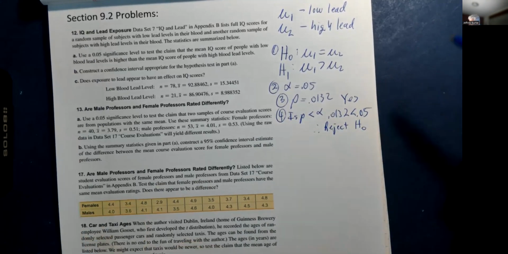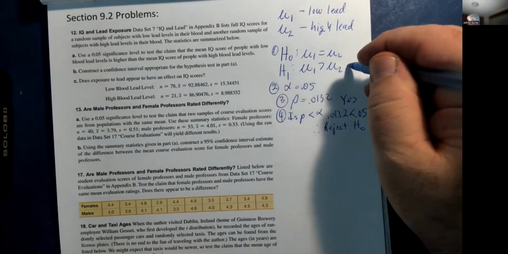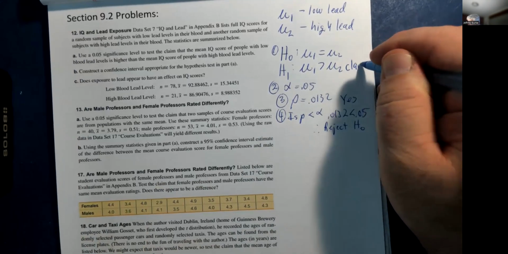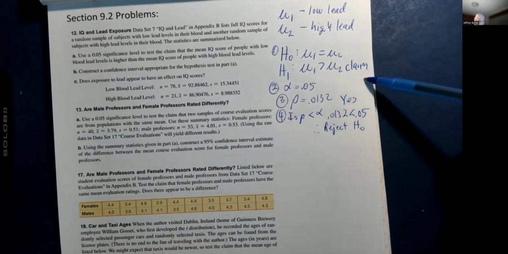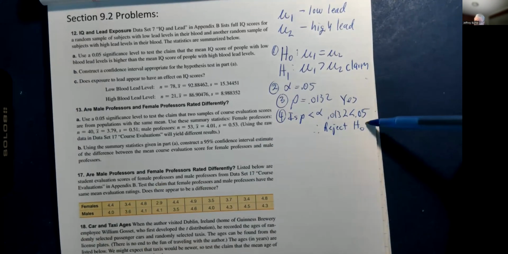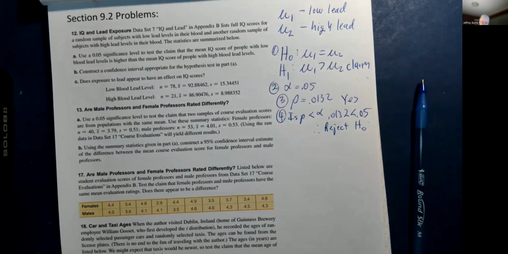the null hypothesis. Now, it's worth mentioning here, I didn't mention this before, that this is the claim. So when we have the claim focusing on the alternate hypothesis, and then we reject the null hypothesis, you go to the sentence frames on page 6. What you want to say in terms of the last statement is: there is sufficient evidence to support the claim that the mean IQ score of people with low blood lead levels is higher than the mean IQ score of people with high blood lead levels.